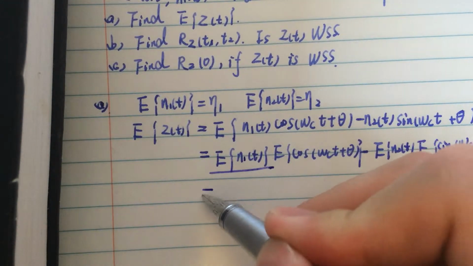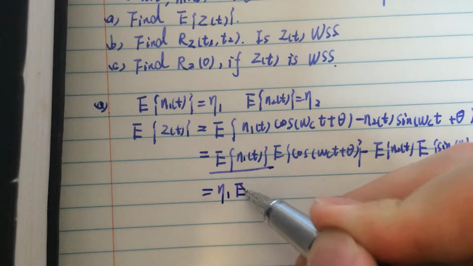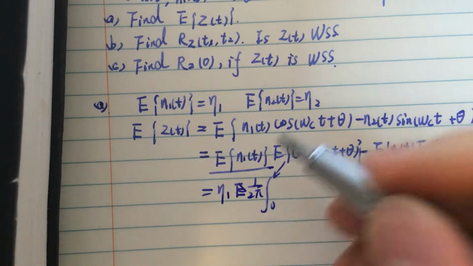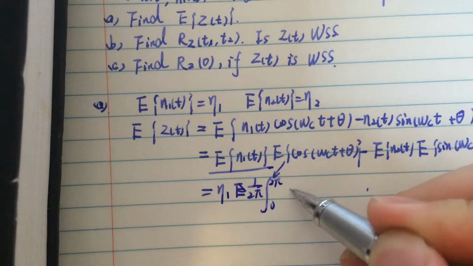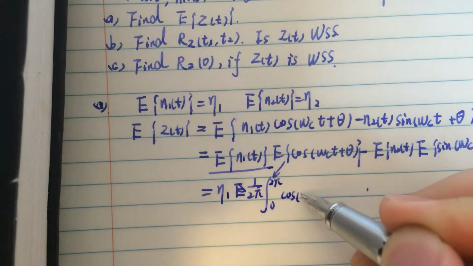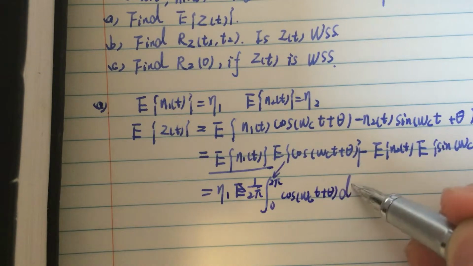And this one is lambda 1 times 1 over 2 pi, the integration from 0 to 2 pi of cosine omega c t plus theta d theta.